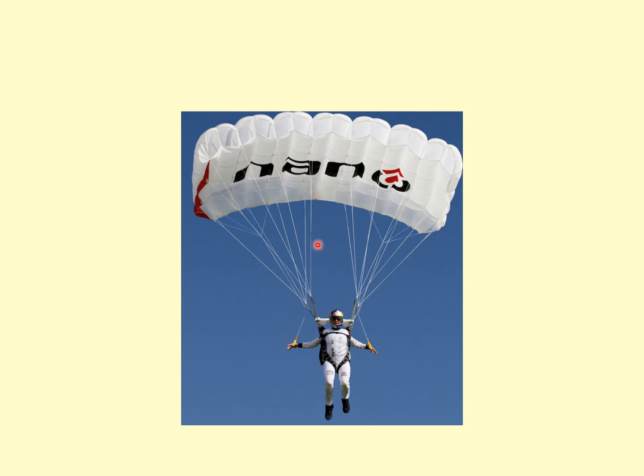Here's another example of balanced forces. This is skydiving. This skydiver has jumped out of the plane and they've opened their parachute. The force of gravity pulling them down at the moment is balanced with the force of air resistance pushing them up again, and they are falling at a steady speed. They're not changing speed or direction or shape. They're falling at a steady speed and the forces on them are balanced.